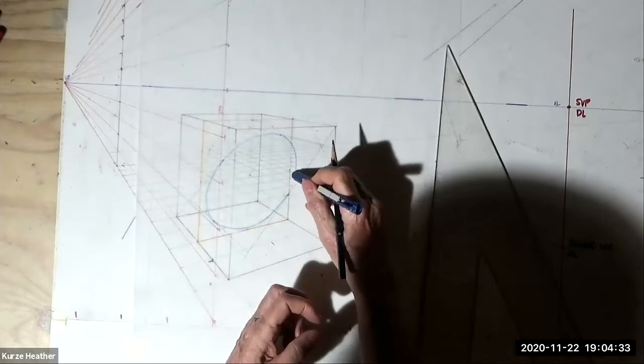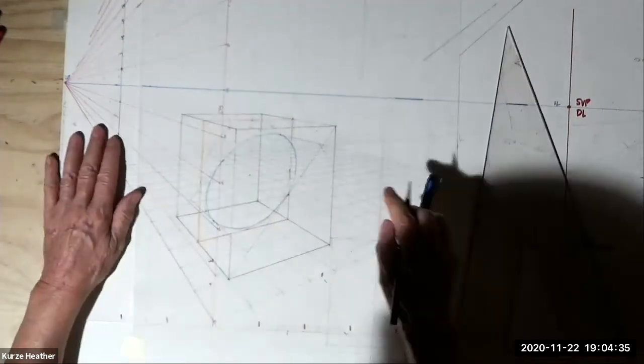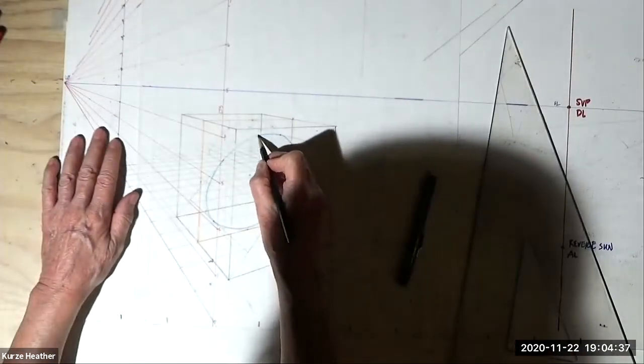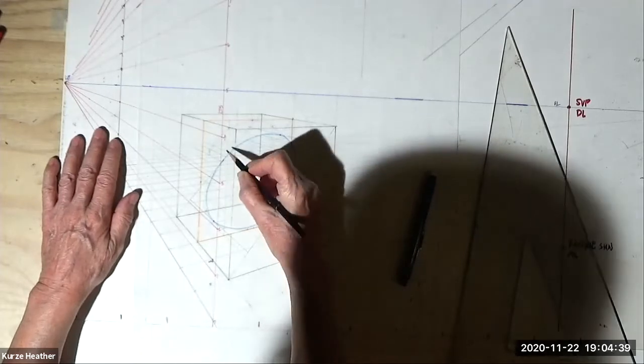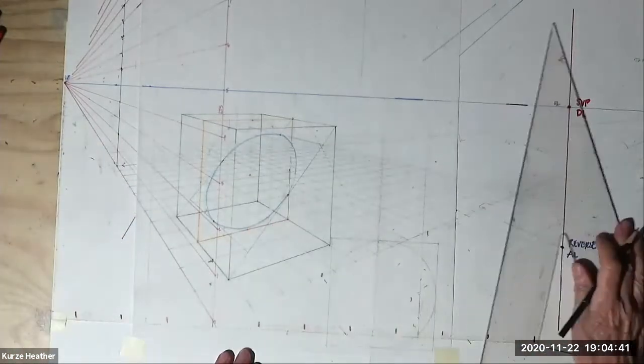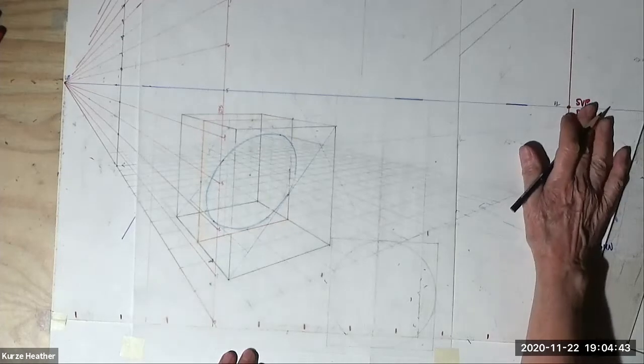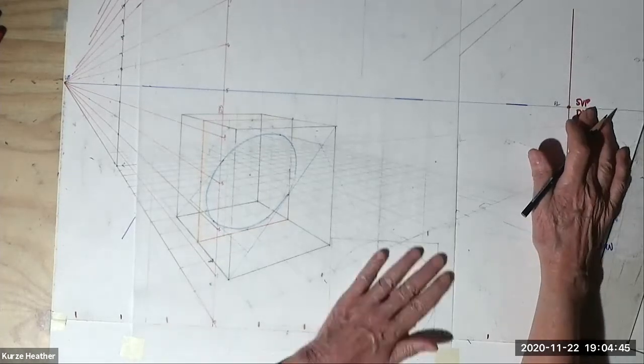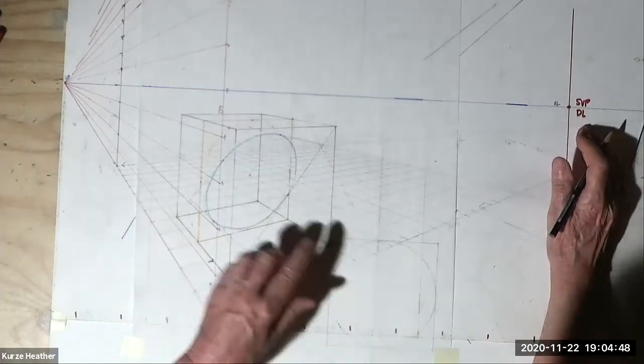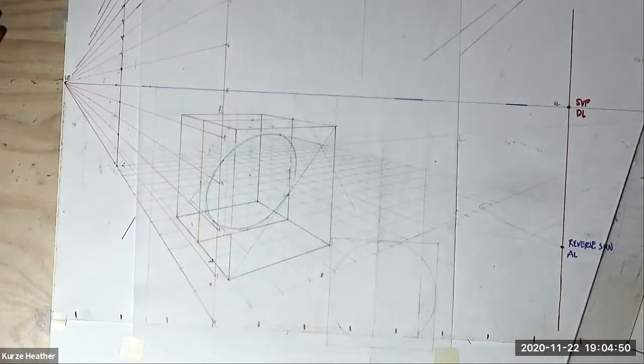Okay. So that's our blue information, our angle of light information. And we're still using the reverse sun. We still have the reverse sun here, the shadow vanishing point here. There's our blue. So now we need our red.